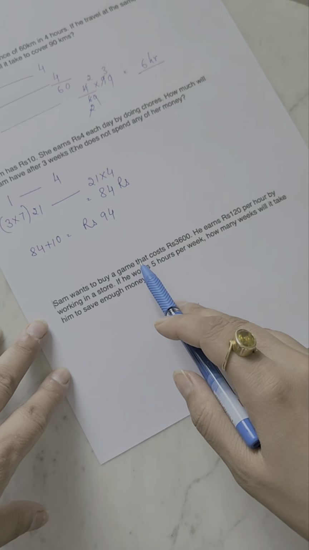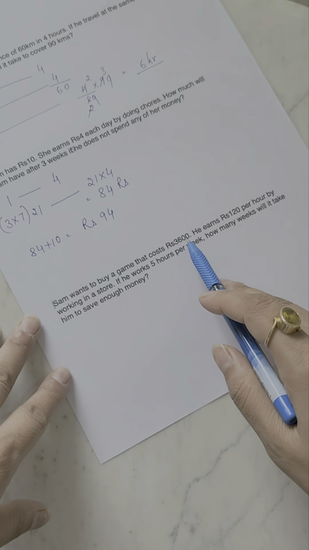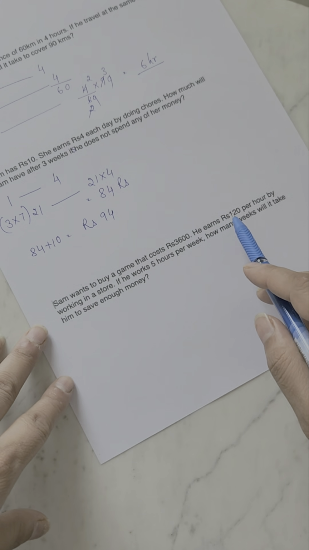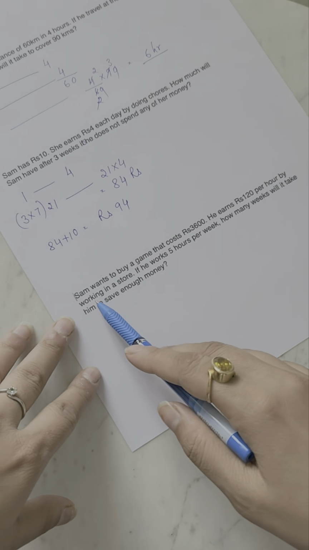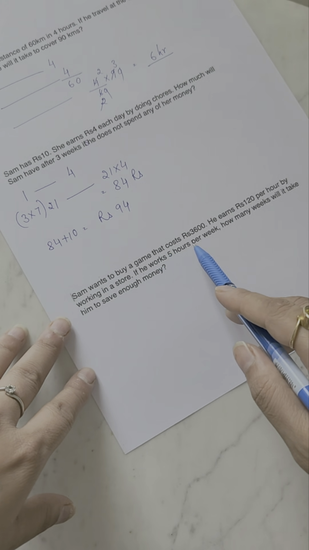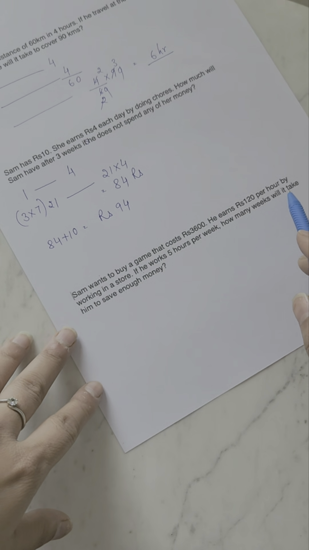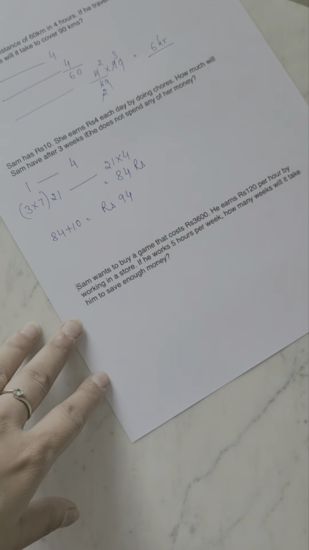Sam wants to buy a game that costs rupees 3,600. He earns rupees 120 per hour by working in a store. If he works 5 hours per week, how many weeks will it take him to save enough money?